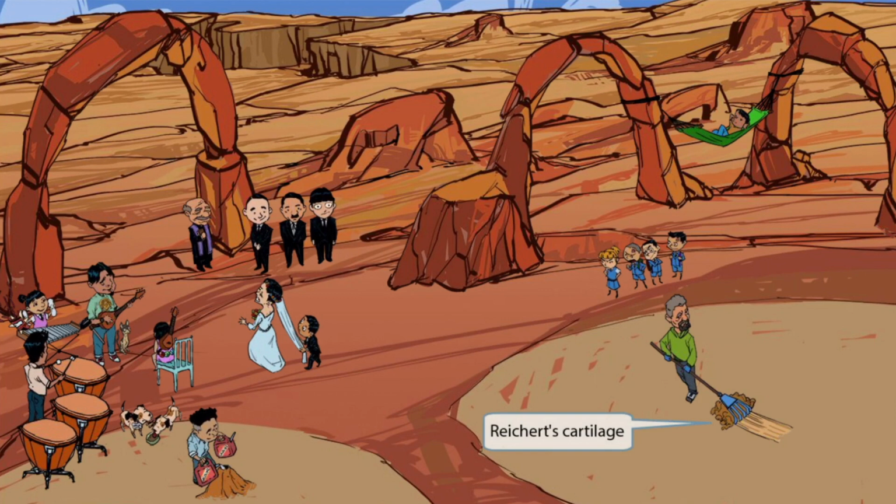Now we've added one of the park workers that's responsible for cleaning up the park. We can see him diligently raking away in an attempt to make the area look nice and tidy. Anyway, the word rake should make you think of Reichert cartilage, which is an embryonic structure that gives rise to several structures that we'll discuss in a second.